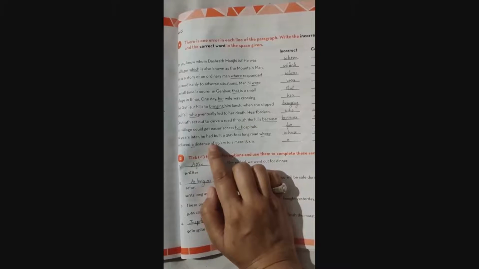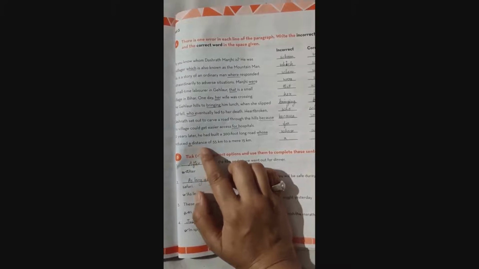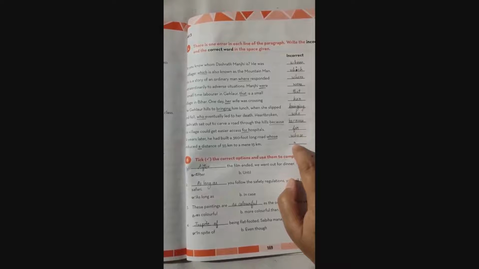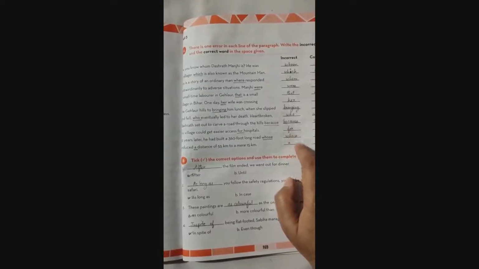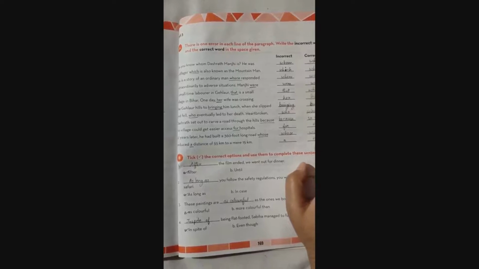This number is definite. That's why we will use a definite article in place of an indefinite article. What we have done? We have placed a in the incorrect column and the in the correct column, as you can see.